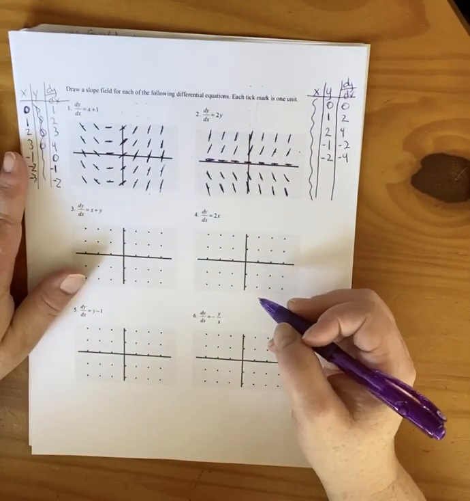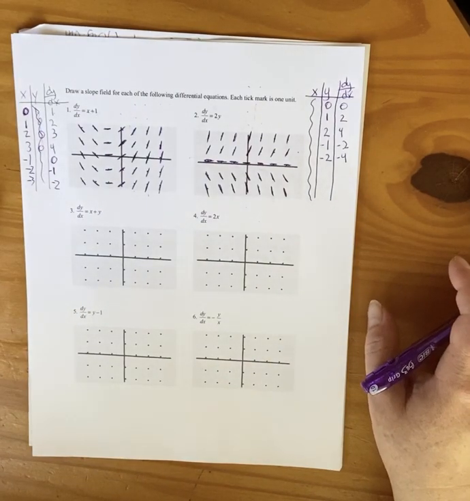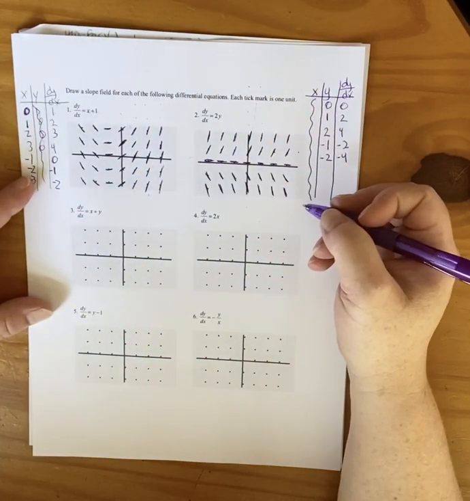All right, what time do we have here? 21 minutes. Let's try one more, and then I'm going to assign you a few for homework. How does that sound? Okay, let's try one where they both change again. Let's do number 3.